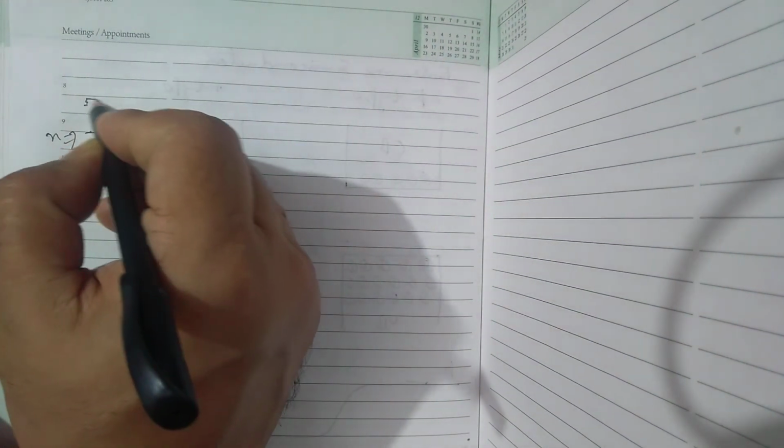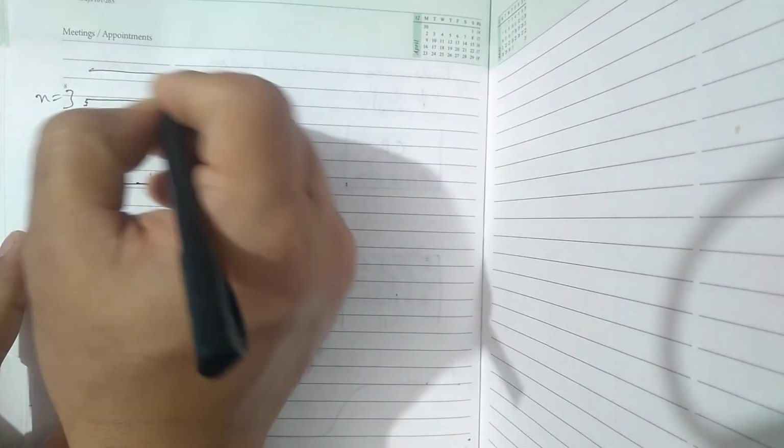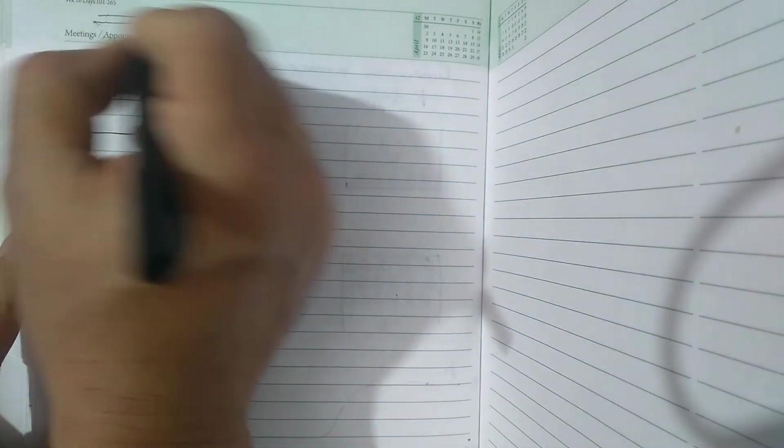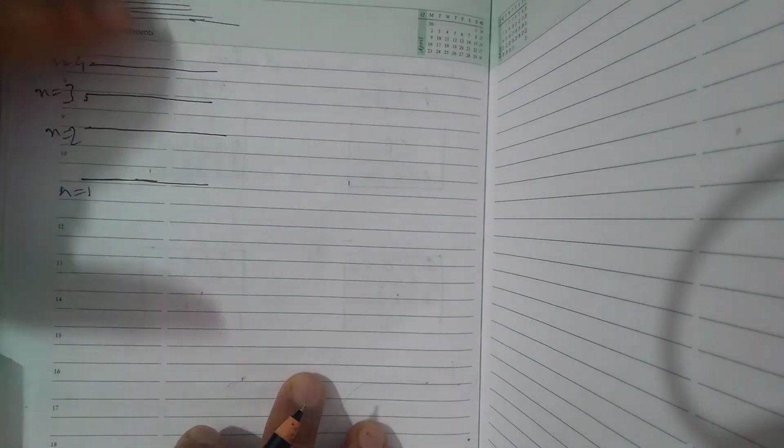Then gradually the energy difference decreases, n equal to 3, 4, 5, and ultimately at high n they become very densely spaced.